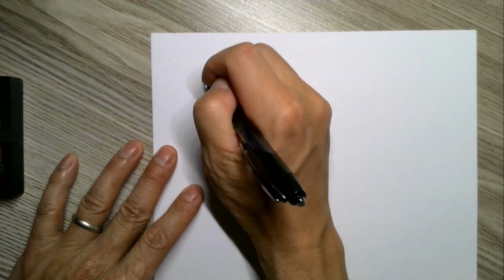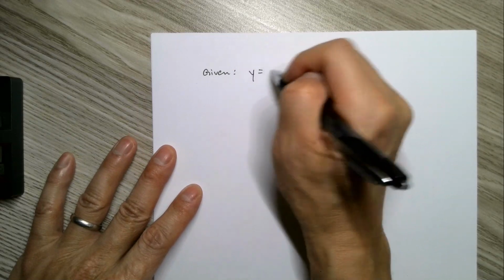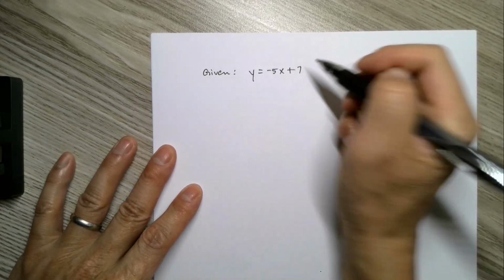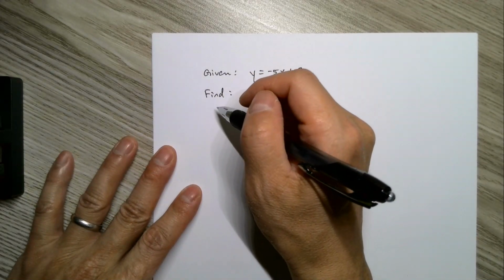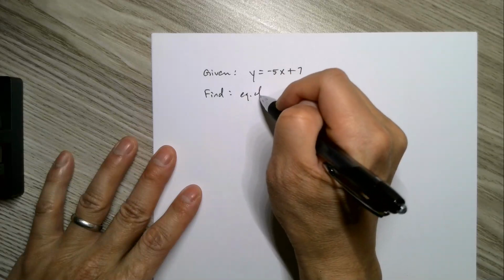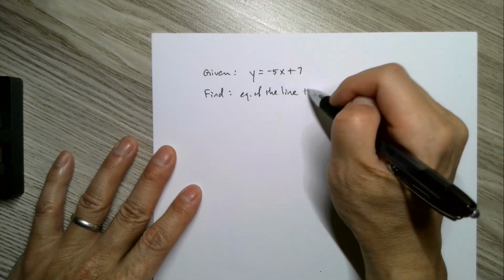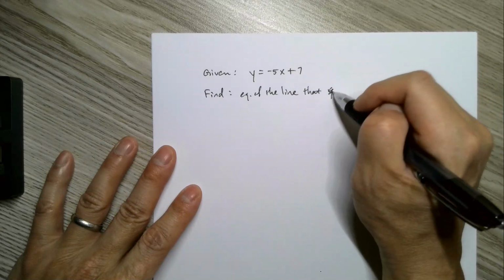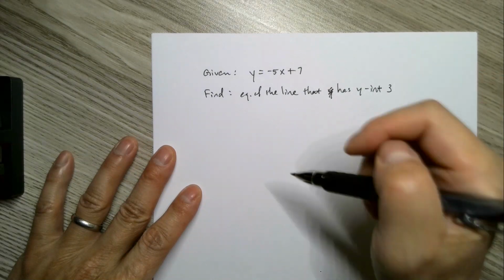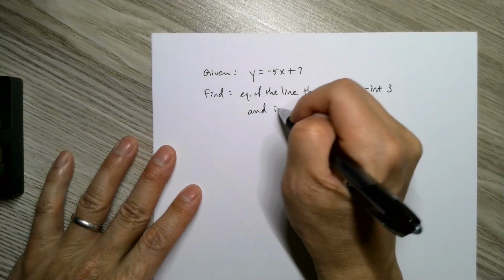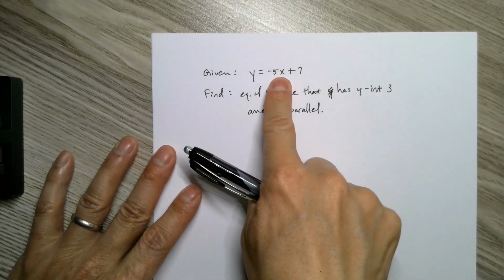Okay, so let's say we're given the line y equals negative 5x plus 7, and we want to find the equation of the line that has y-intercept 3 and is parallel to the given line.